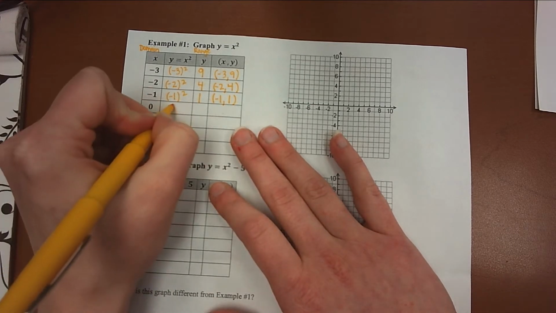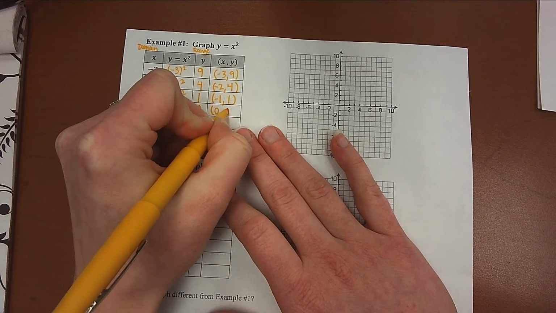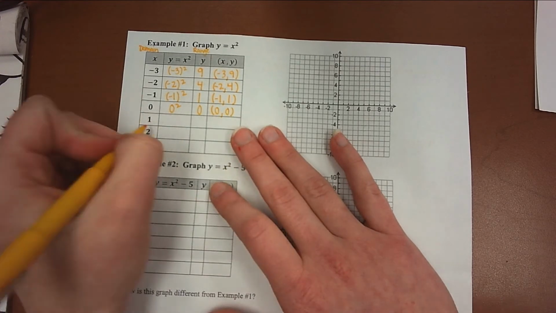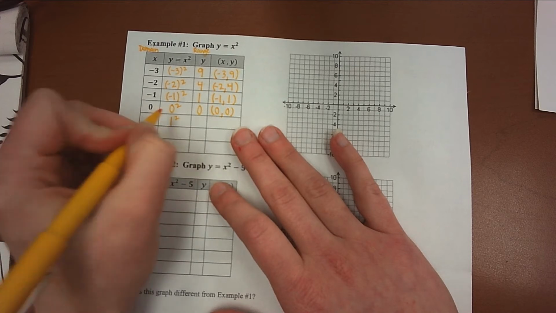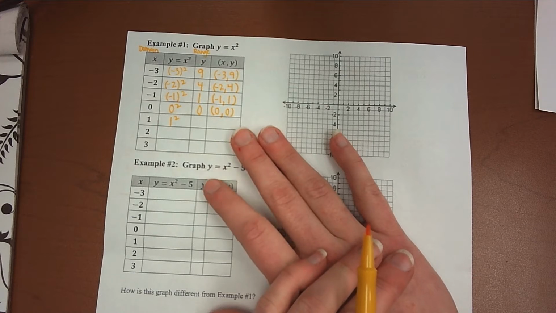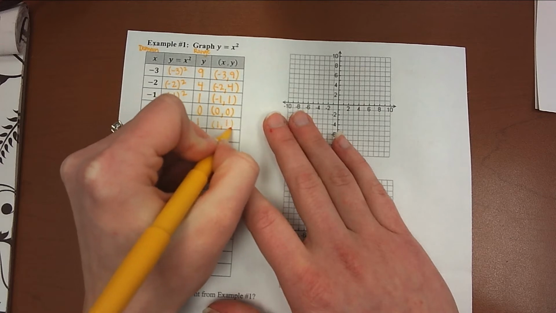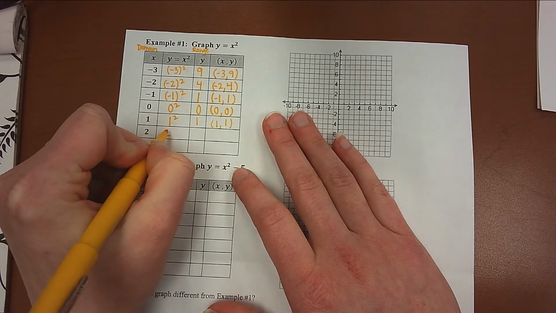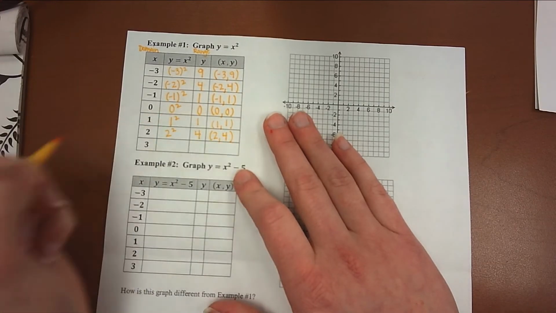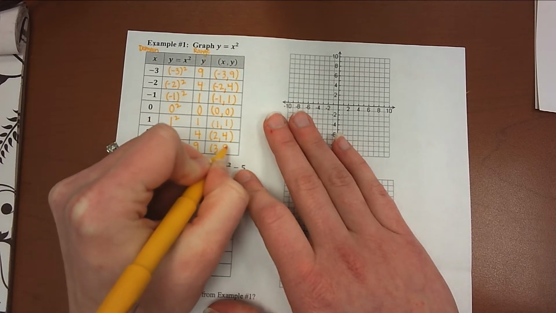If x is 0, we have 0 squared. 0 times 0 is just 0. So when x is 0, y is 0. Our ordered pair is 0, 0. If x is 1, 1 to the second power, don't get confused. Don't say 1 times 2. Make sure this is 1 times 1. 1 times 1 is 1, so when x is 1, y is 1. 2 squared, 2 times 2 is 4, so the next ordered pair is 2, 4. And then 3 squared is 9, so my last ordered pair is 3, 9.